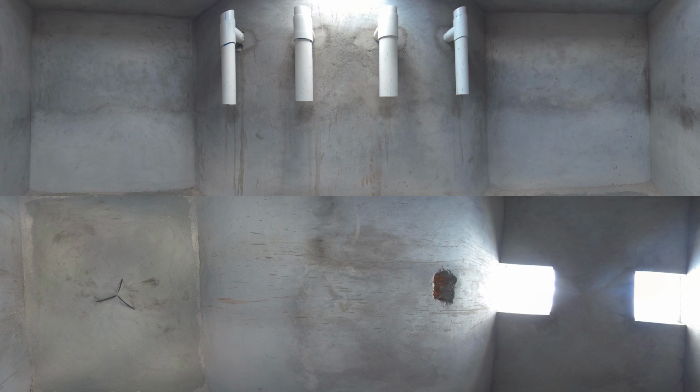Once a month, the T-pipes in the stabilization reactor have to be checked for blockage.